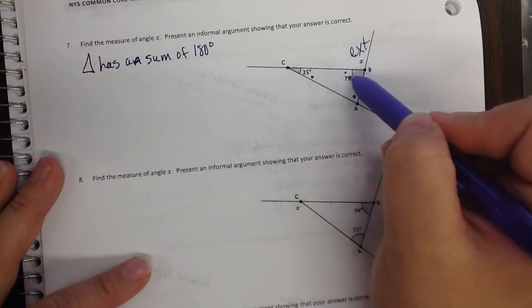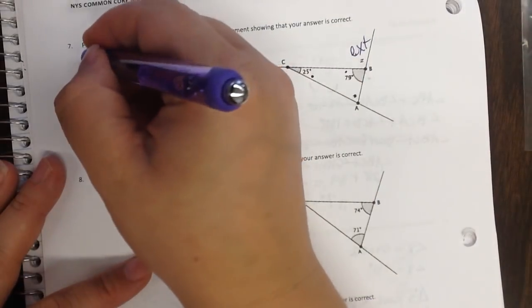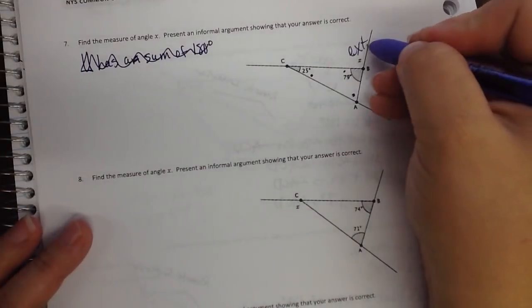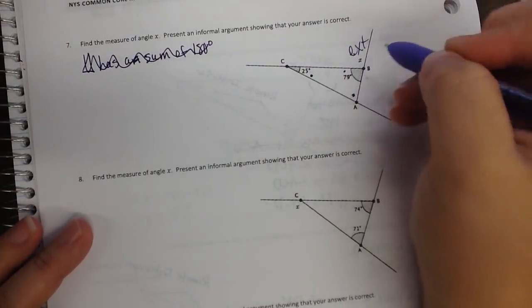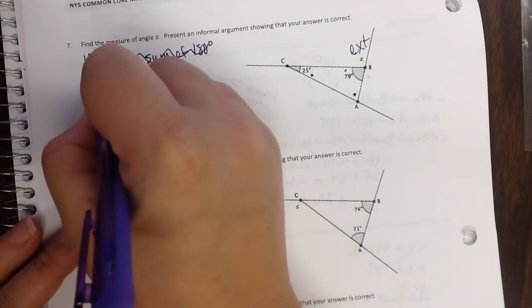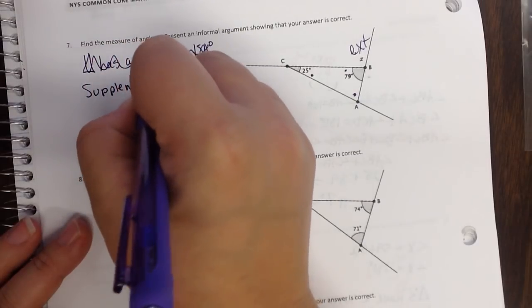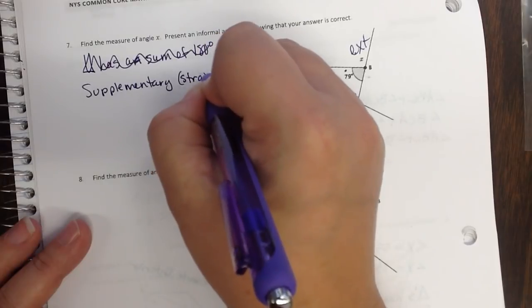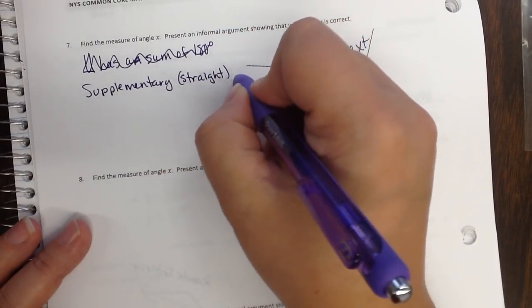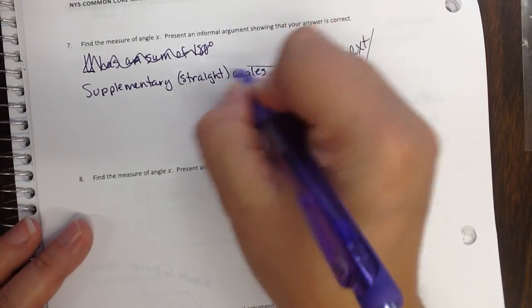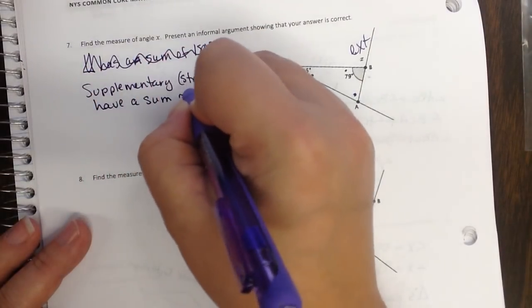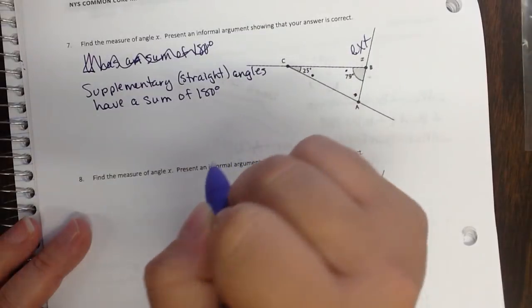Actually, scratch that. So this is a straight angle, which is a supplementary angle. Supplementary angles, straight angles, have a sum of 180 degrees.